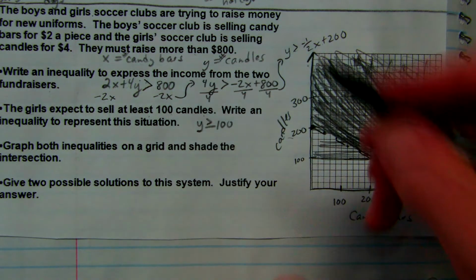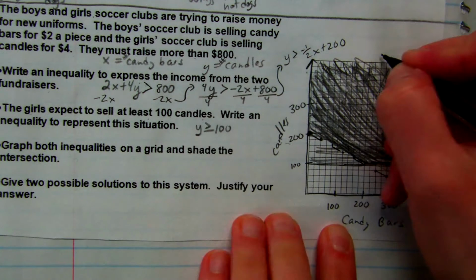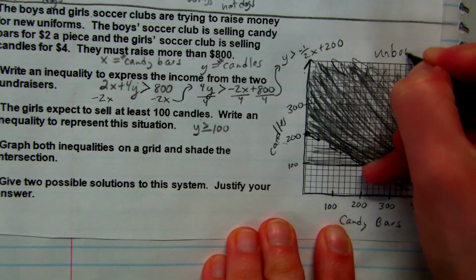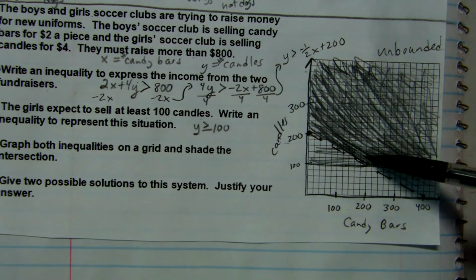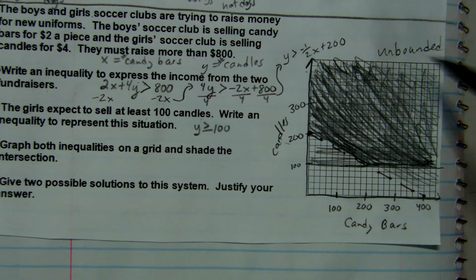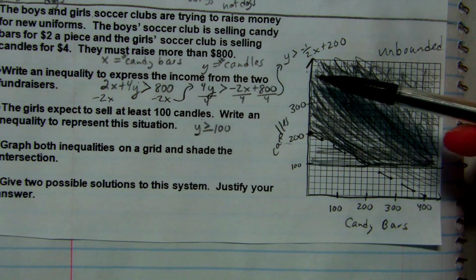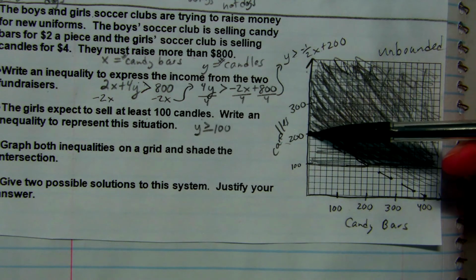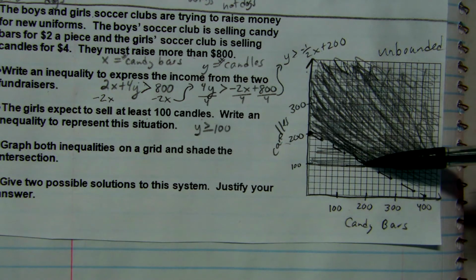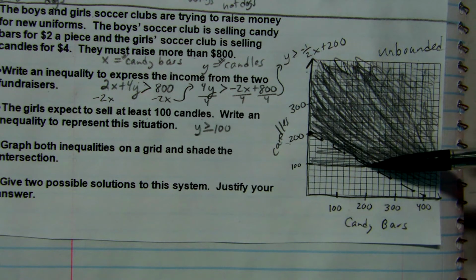So this is my solution up here to the edges, and this actually is what we would call an unbounded graph. Really, the sky's the limit. They can sell as many candy bars as they want, but we have some lower limits here. Anything down here on this line is going to be exactly $800, so they don't want to be on that line. They want to be past it.